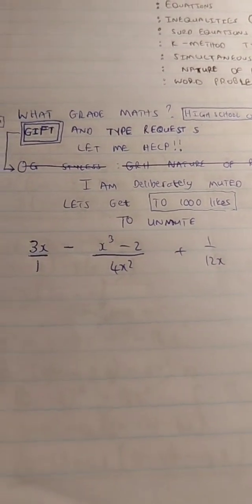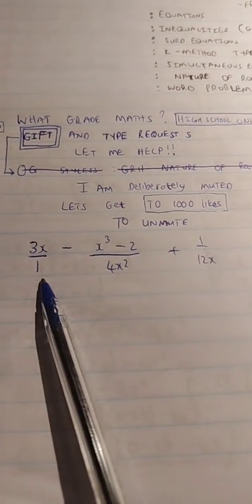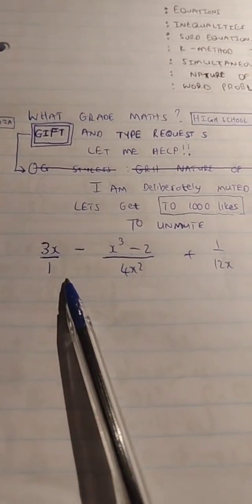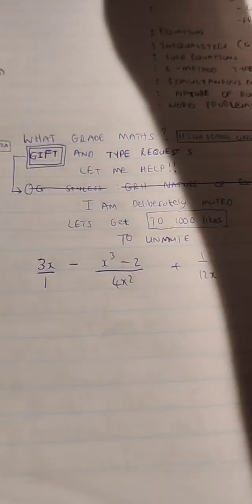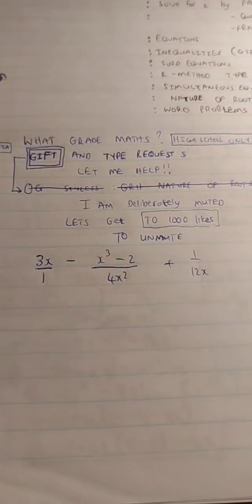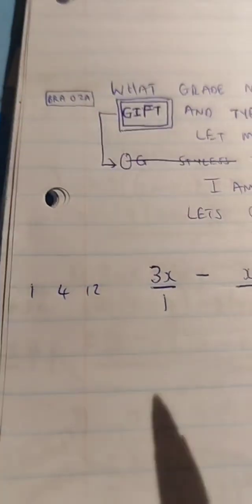Are you in grade 10, Bravoza? Because if you are, then in grade 7, grade 8, and grade 9, you learned about the lowest common multiple. So 1, 4, and 12. Do you know what a multiple is?